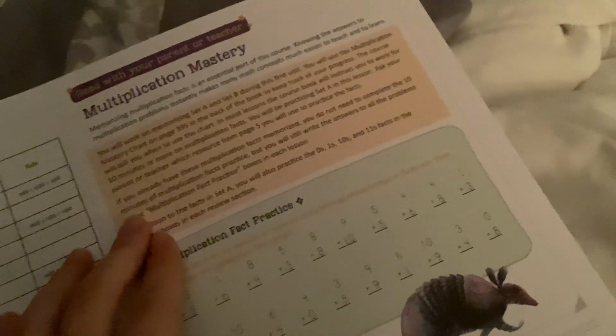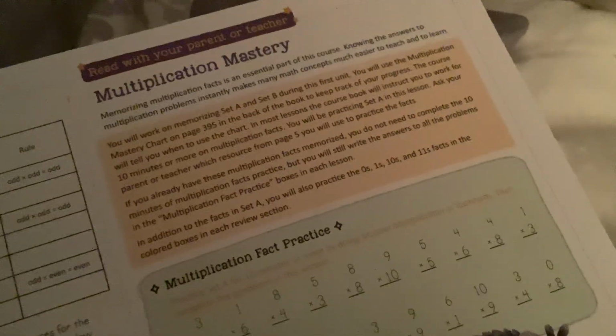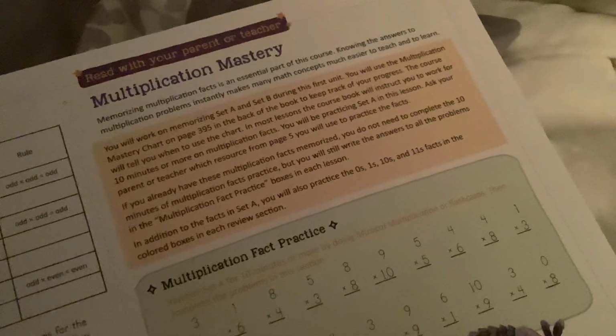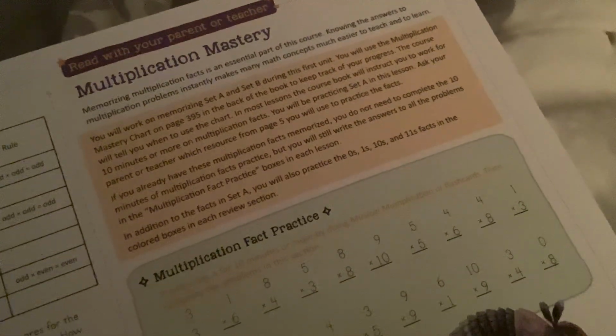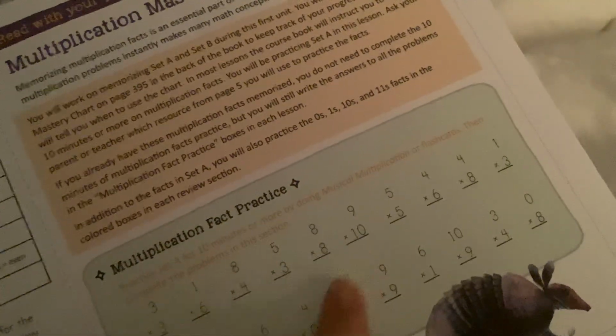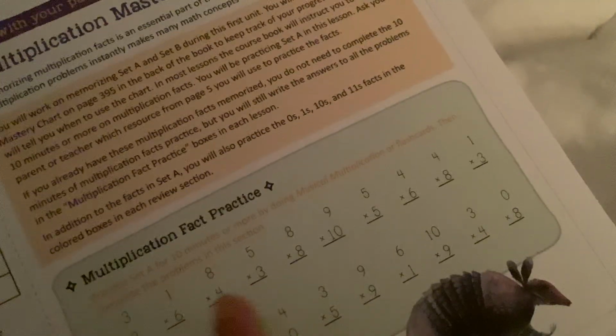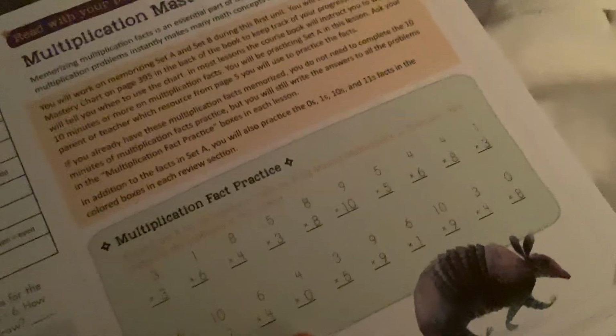If you already have these multiplication facts memorized, you do not need to complete the 10 minutes of multiplication facts practice, but you will still write the answers to all the problems in the multiplication fact practice boxes in each lesson. So maybe go ahead and try to fill this out and see which ones you get stuck on. And whatever answers you don't know, then you can go back and practice just those. But the ones you do know, you can just skip. So complete this first. Then go back and practice the ones that you've missed.